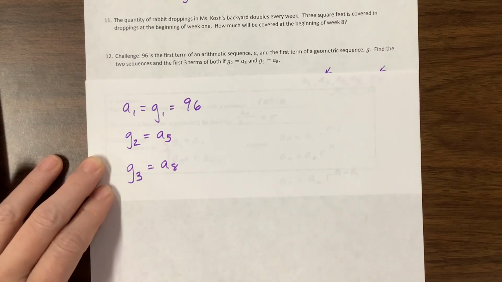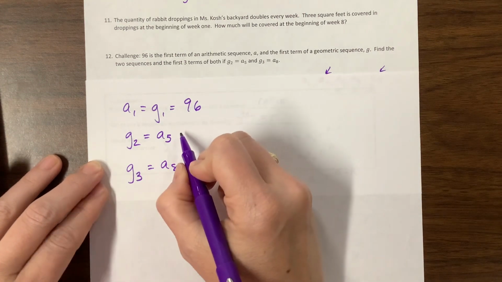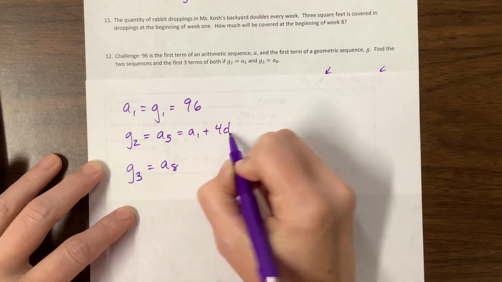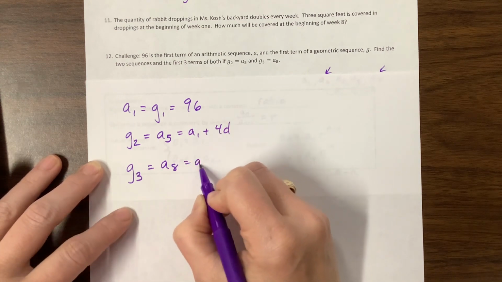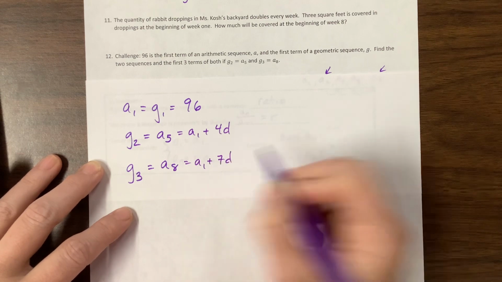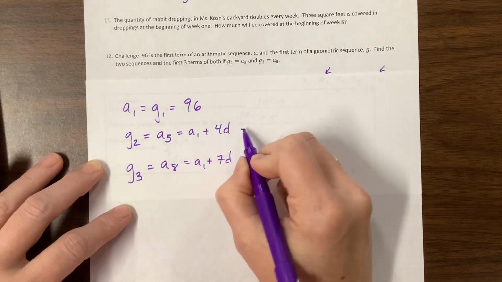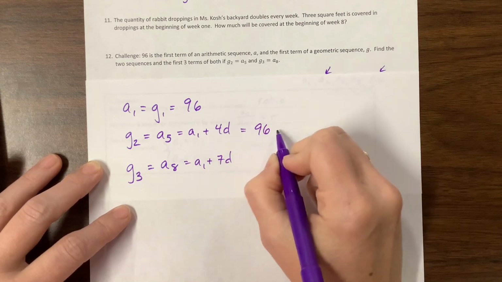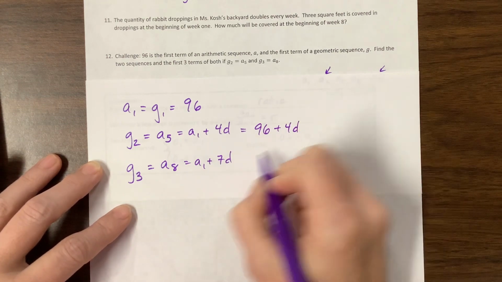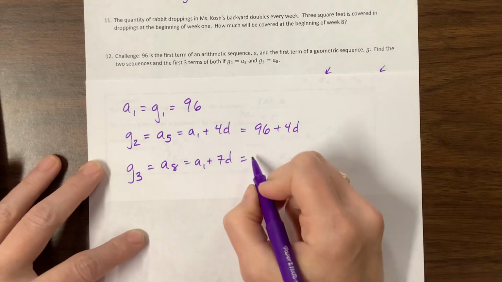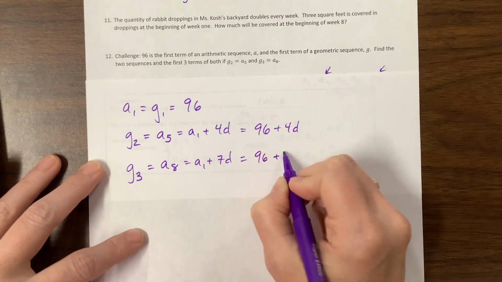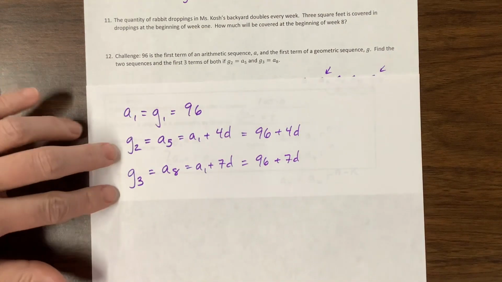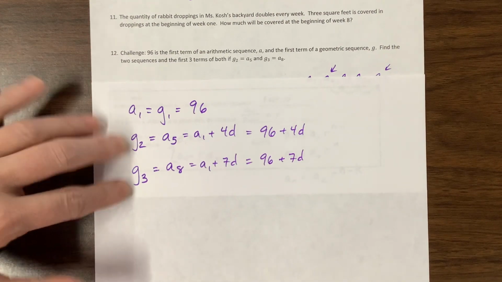Okay, well, so we know a few things. We know that a sub 5 would be equal to a sub 1 plus 4d, and a sub 8 would be a sub 1 plus 7d. In particular, we know that a sub 1 is equal to 96. So this is 96 plus 4d, and this is 96 plus 7d.